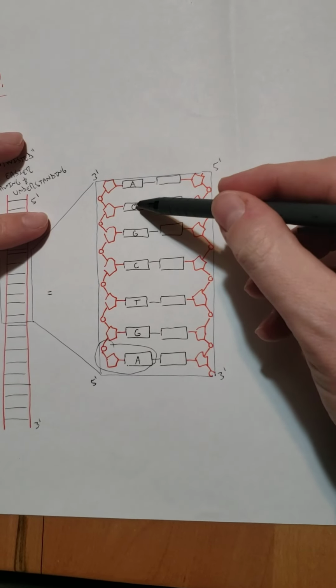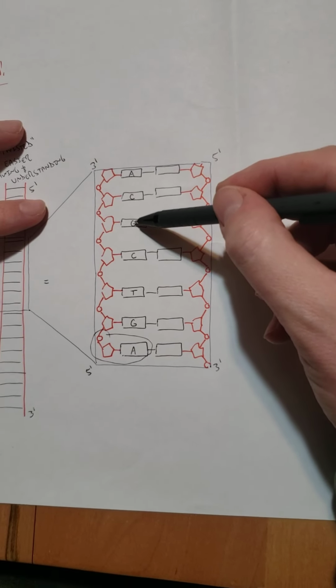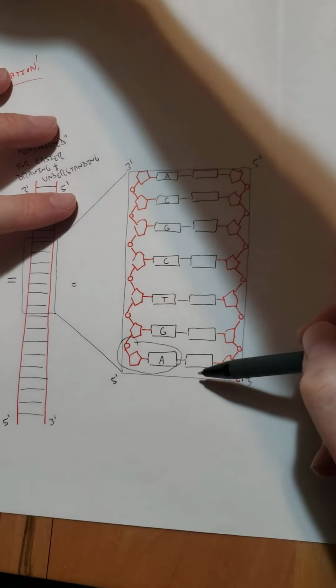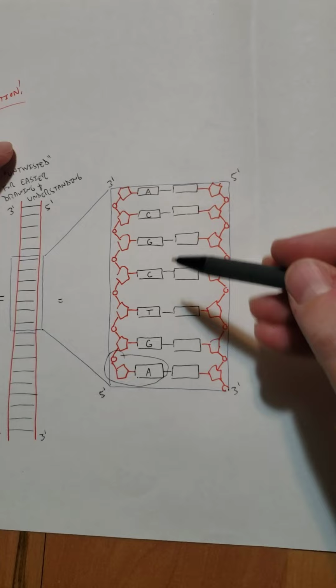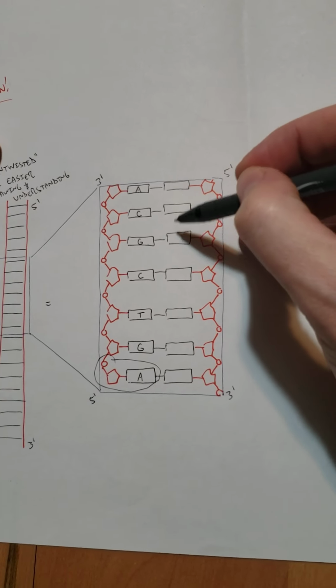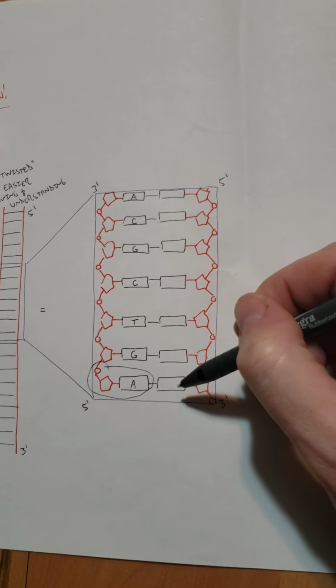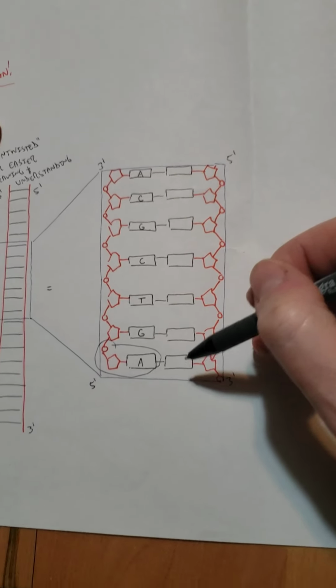I wrote in my nitrogen base letters, or at least the first letter, so that's an adenine, that's a cytosine, that's a guanine, that's a thymine. And then I didn't write this side in. As I do this, I'm going to have you guys tell me which one to write here. And if you don't know, then you need to take a step back and try to figure out why.